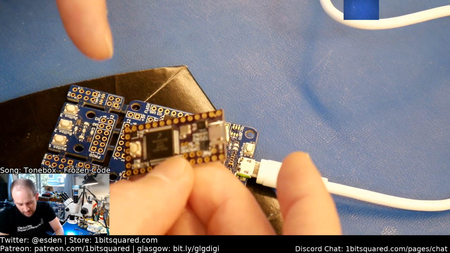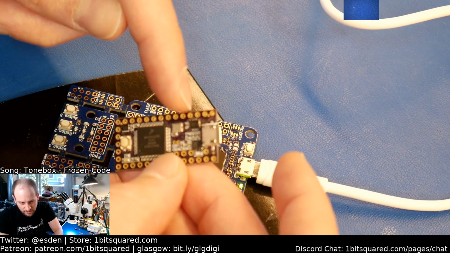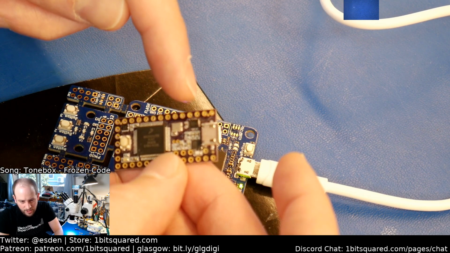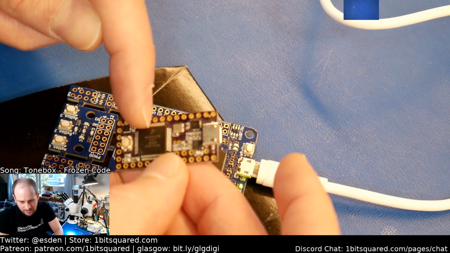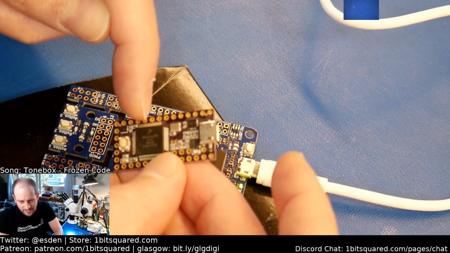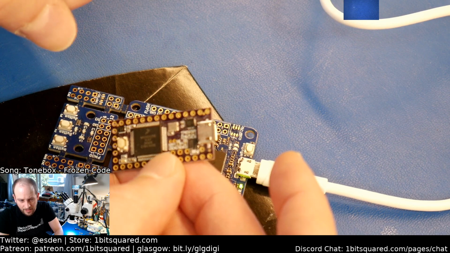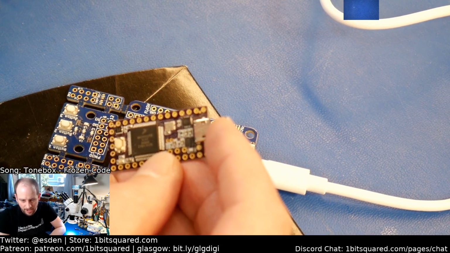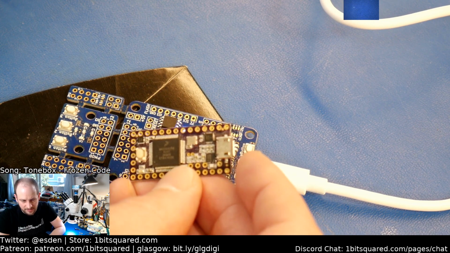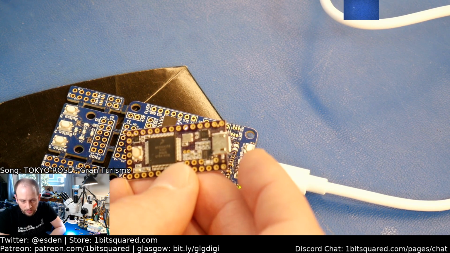And what he's doing, he has an additional chip on this which snags the SWD interface of the microcontroller, loads a special bootloader into the RAM, and then you can flash the microcontroller using that special bootloader that is being loaded from the external chip.